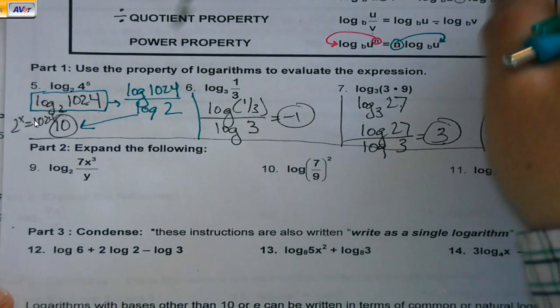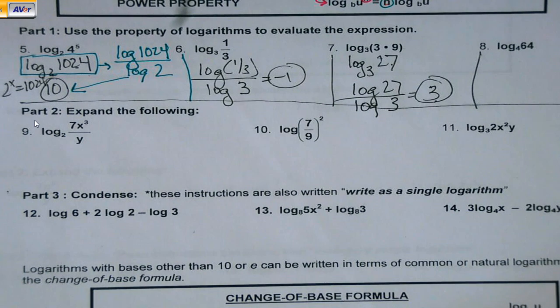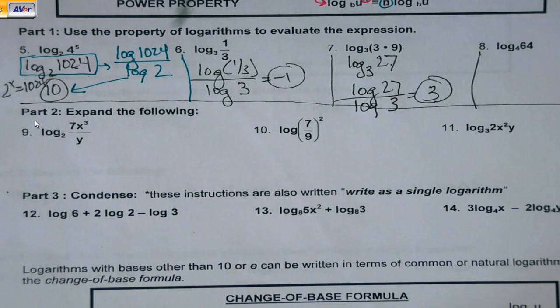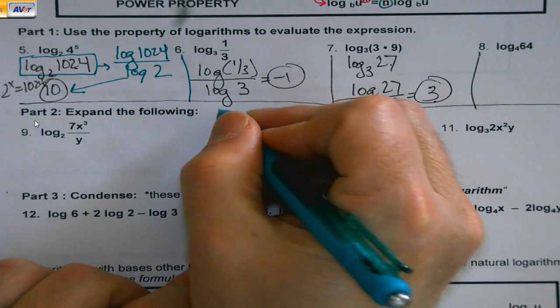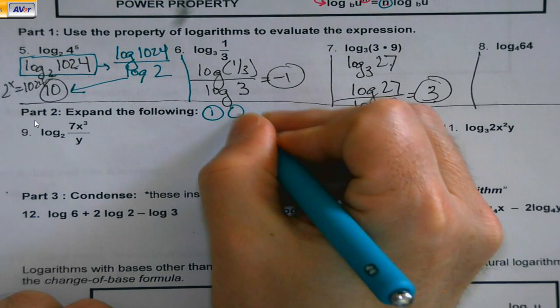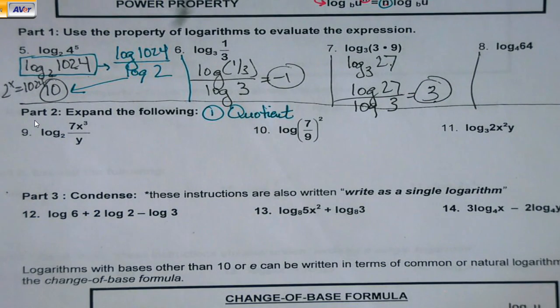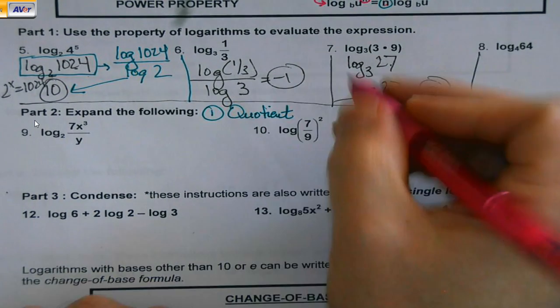Now, if you think about those words, and you've had any experience with them, expand means something gets bigger. It stretches out. It gets wider. Condense means something gets packed in a little bit. Okay? So expand means we're going to take this one single log and we're going to stretch it out. So here's how we're going to do this. We're going to be methodical and do it in a certain order. We're always going to look, when possible, to do our quotient property first.